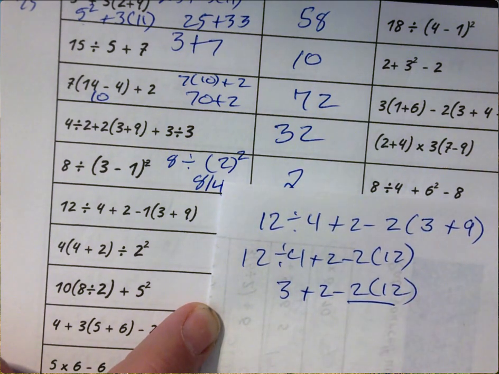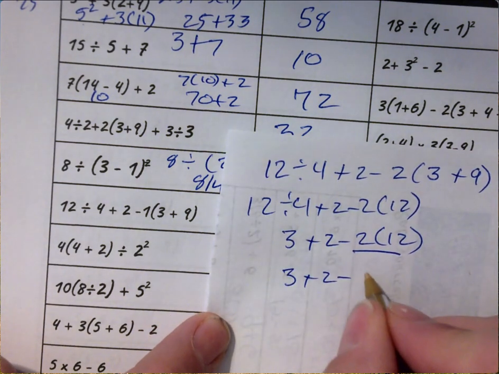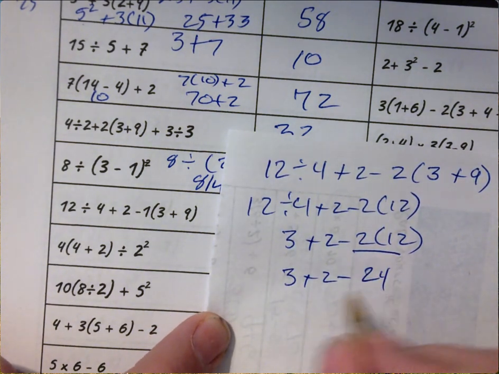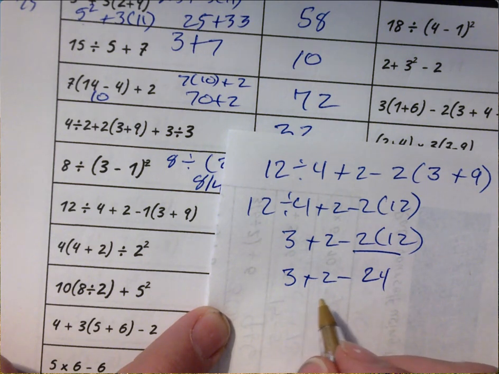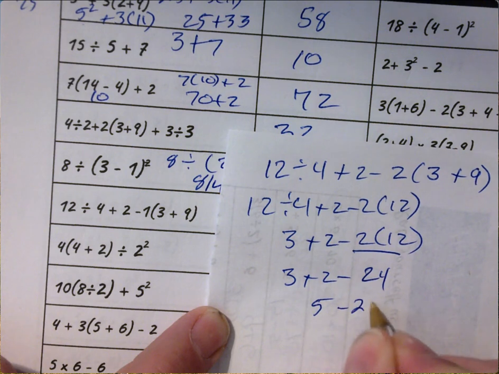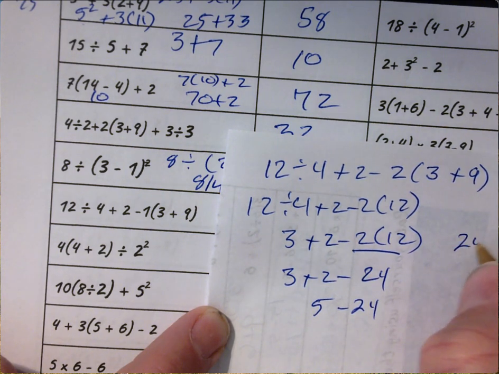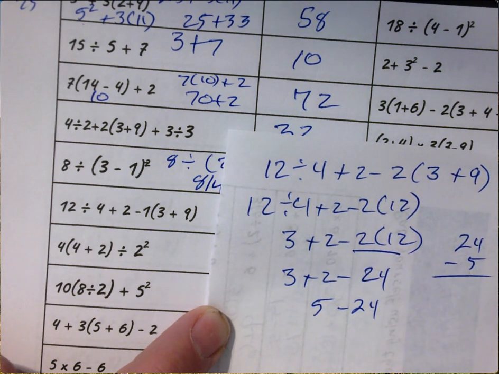Well, here's another multiplication problem. So I'm going to just write 3 plus 2 minus whatever 2 times 12 is. 2 times 12 is 24. Now we're going to add. 3 plus 2 is 5. And then 5 minus 24 is the same thing as 24 minus 5, but negative.